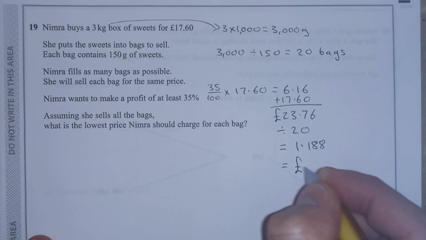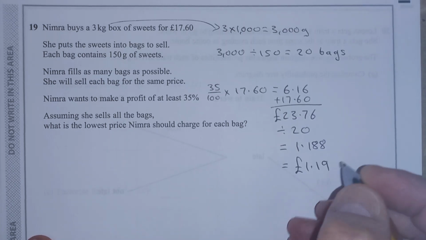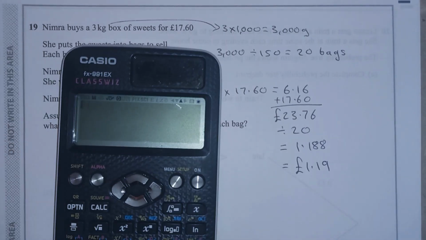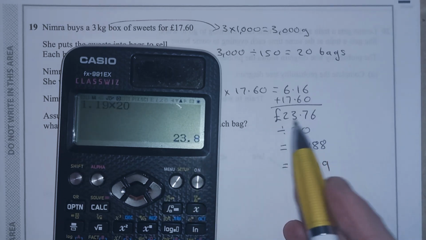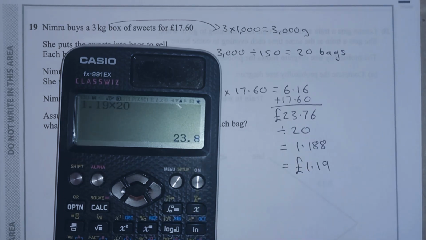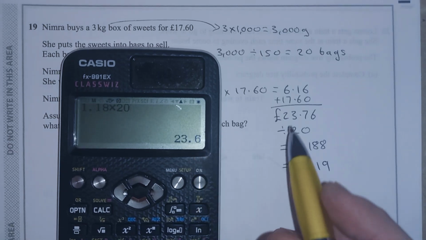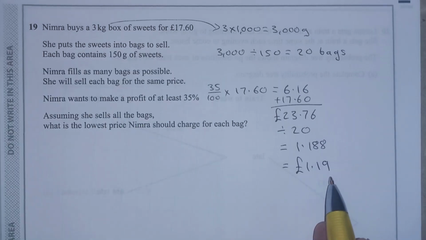So we're going to have £1.19. If we want to check, we could then multiply £1.19 by 20. Yep, it gives at least this amount, so it gives more. If we only did £1.18 times 20, it's not going to be enough. So this is what we need. And that's 5 marks.